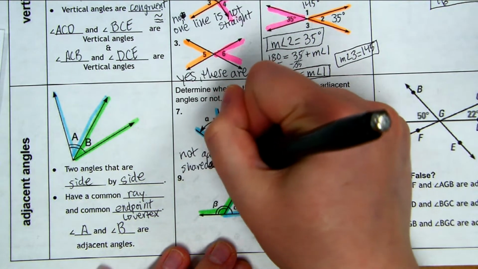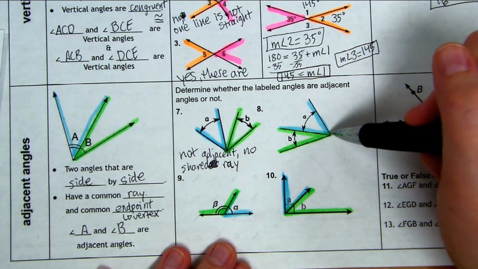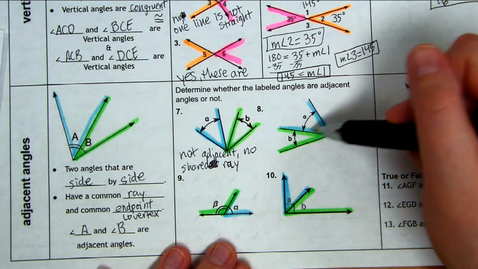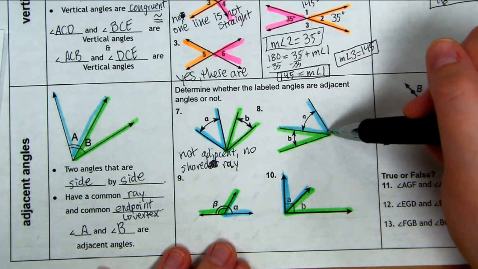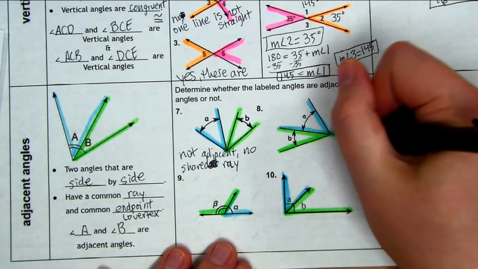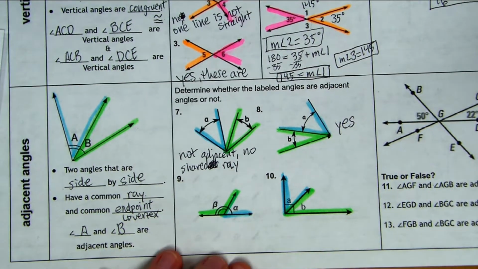ray or side. If I look over here at example 8, I can see that angles A and B share this ray here in between them. It's marked both with green and blue, and they both have the same vertex or endpoint, so these are adjacent. We can say yes, they are adjacent.